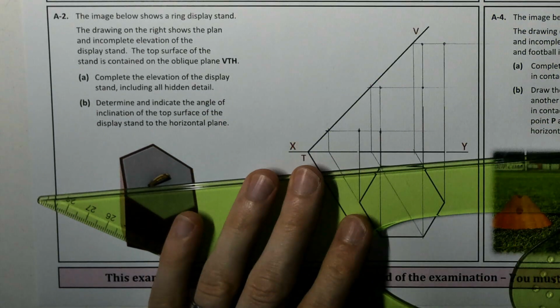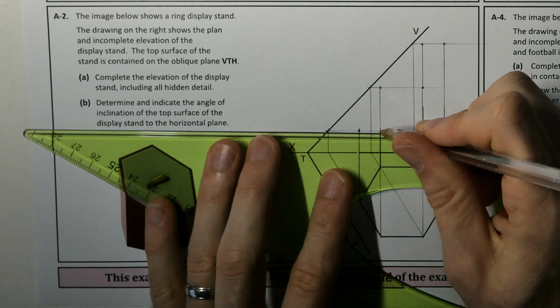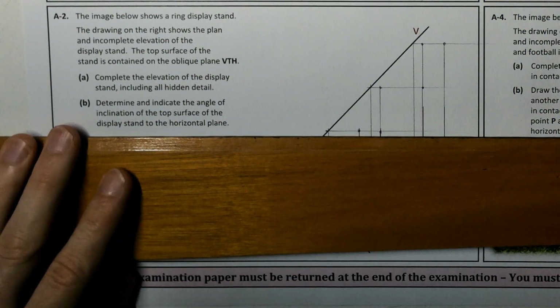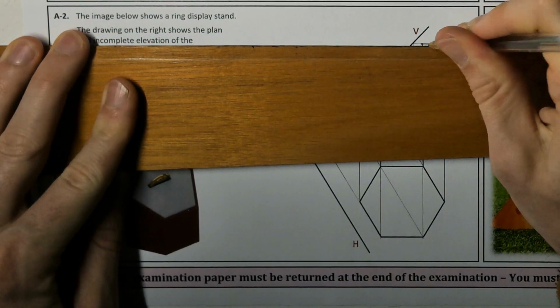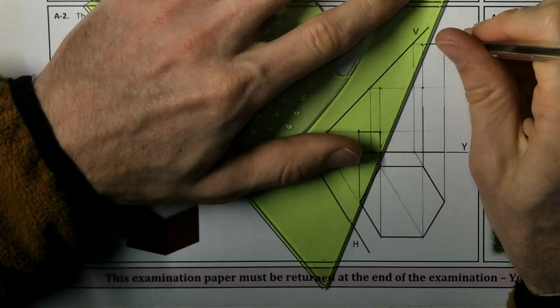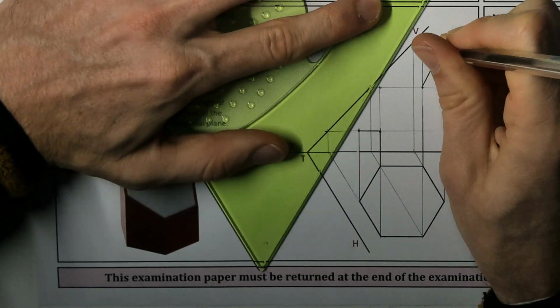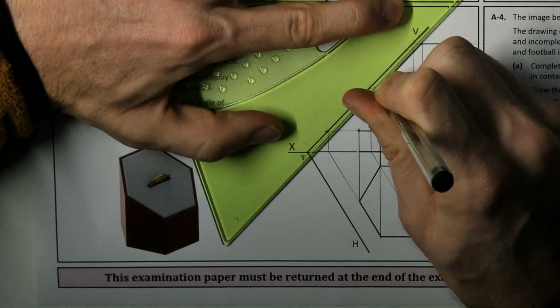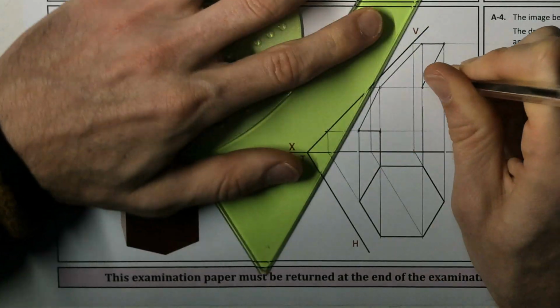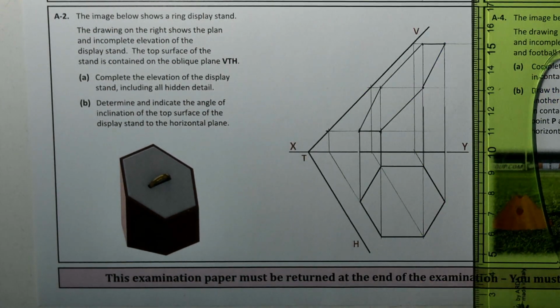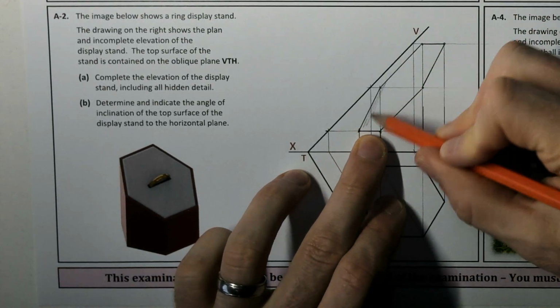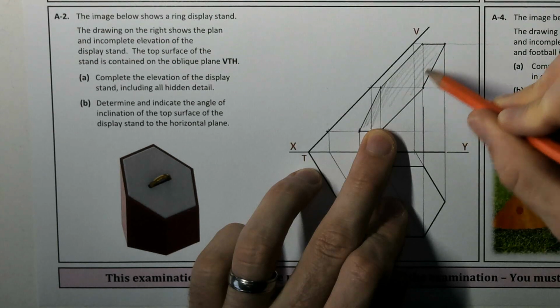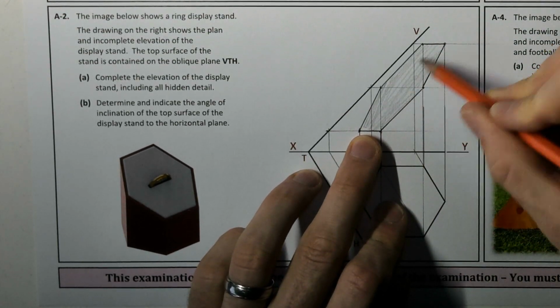Okay, so that is my cut surface, or my section through that hexagonal prism. So I'll just draw that in, there to there. And I'm going to add a little bit of shade to that, just to show that this is the top surface. So here's my top surface, just a little bit clearer for you there.